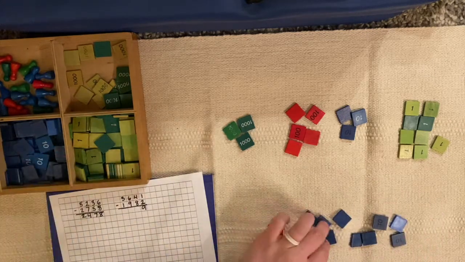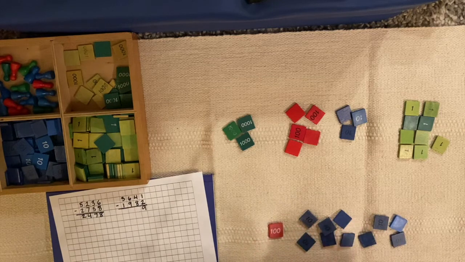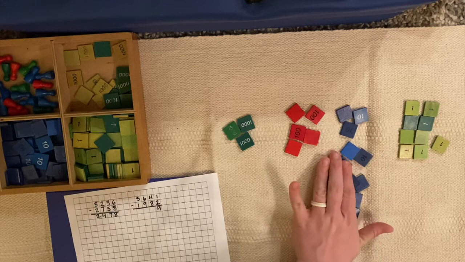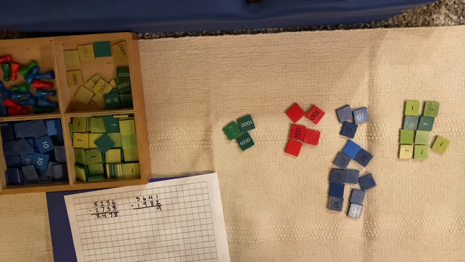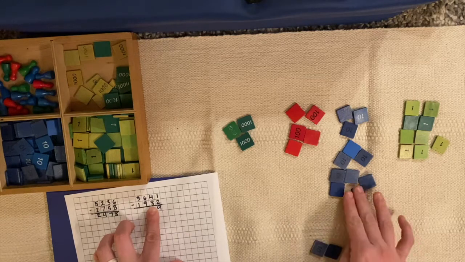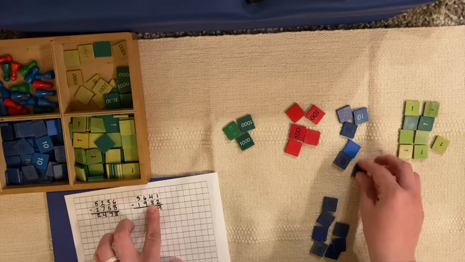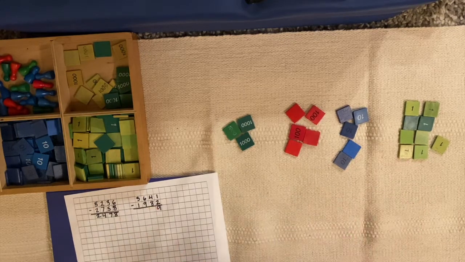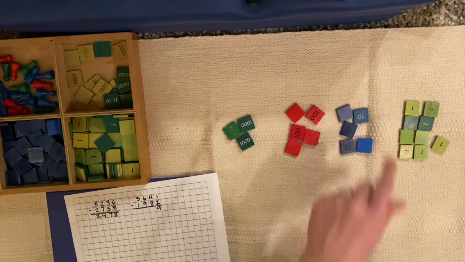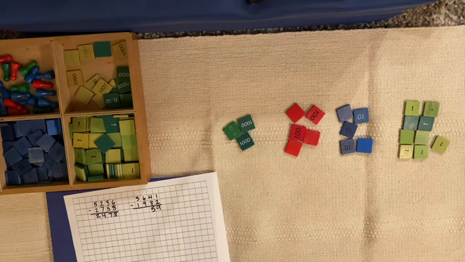Okay. 2, 4, 6. Ugh. Always important to double check. 2, 4, 6, 8, 10. All right. And put all these little stampies up here. And now we can definitely take 8 away. So 1, 2, 3, 4, 5, 6, 7, 8. Cool. How many do we have left? 1, 2, 3, 4, 5. So I'm going to write 5 under my tens place.